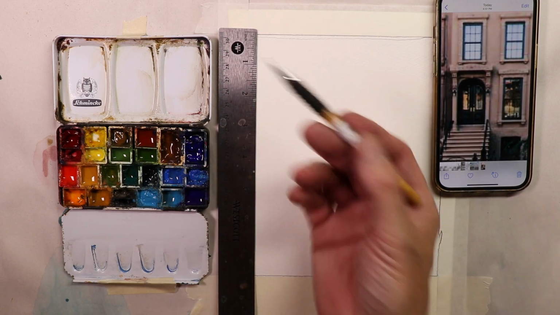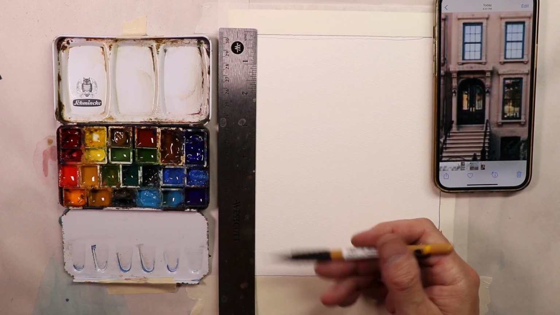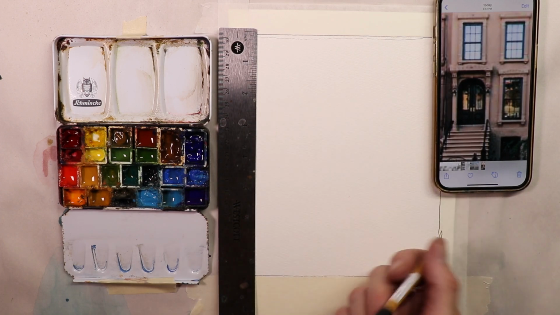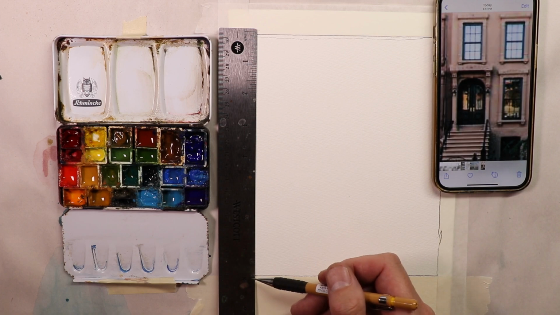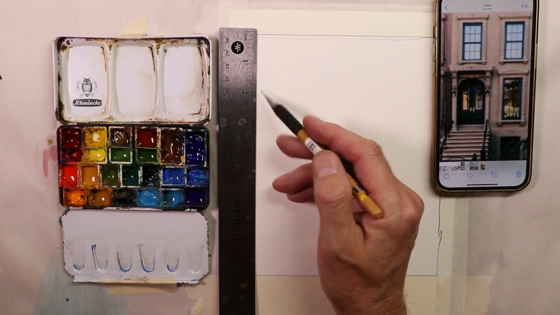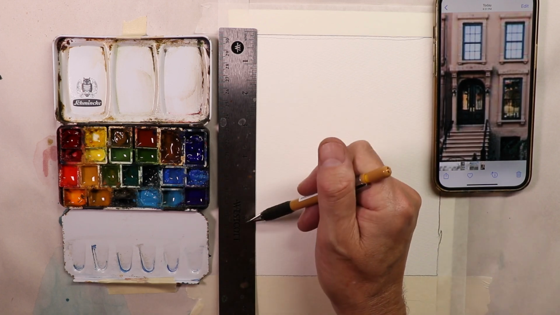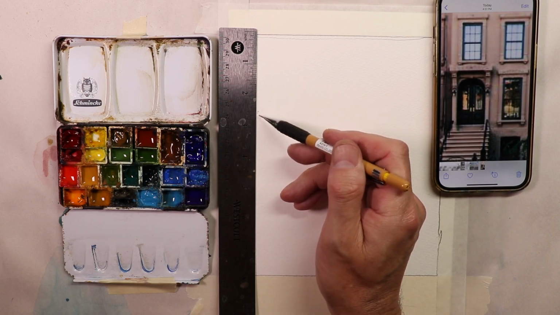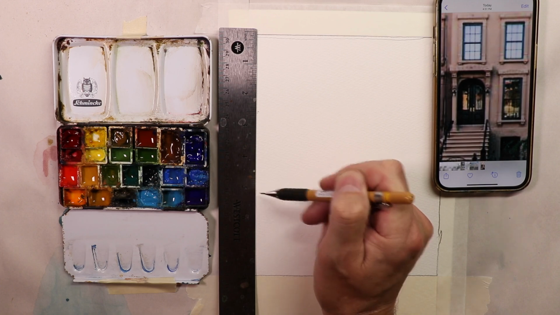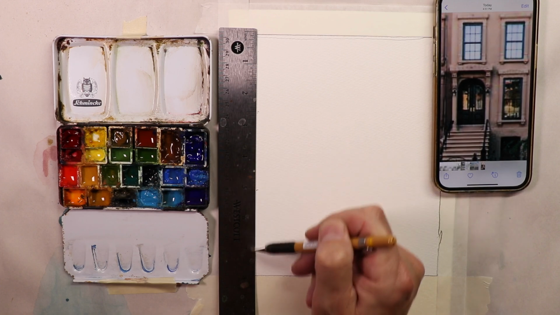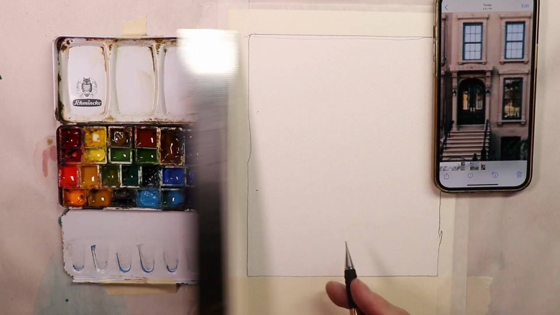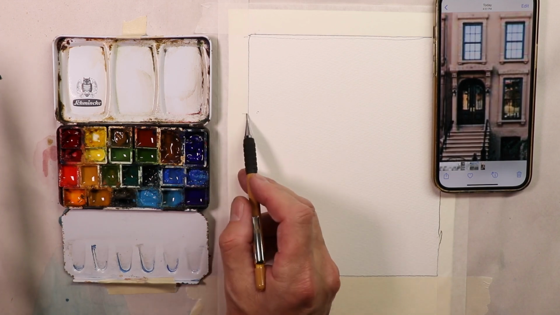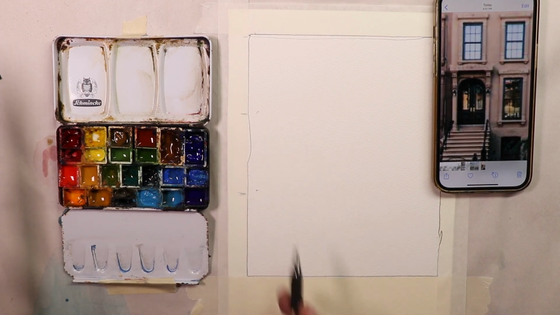Okay, so if we break 8 into thirds, 3, 6, 9, not quite. How about 2, 4, 6, 2.5, and then another 2.5. 1, 2. Okay, let's leave it at that. 2.5, 2.5, bottom. There we go.